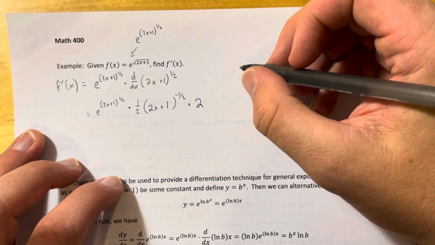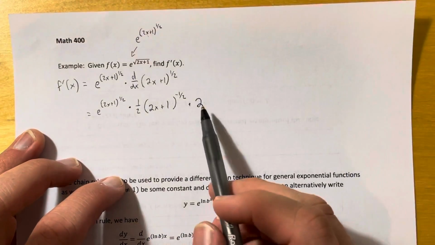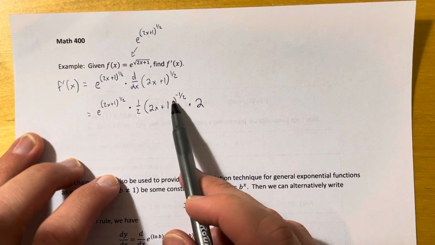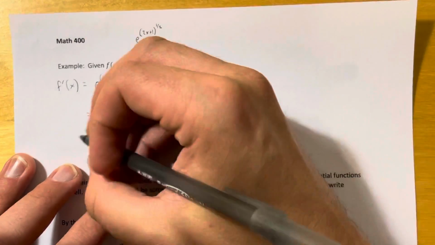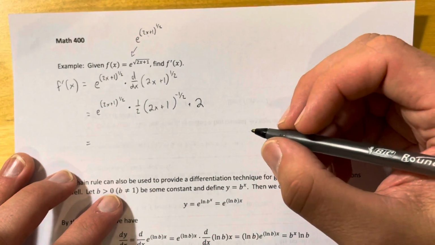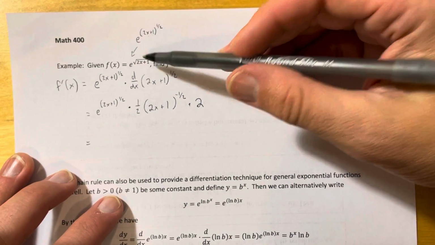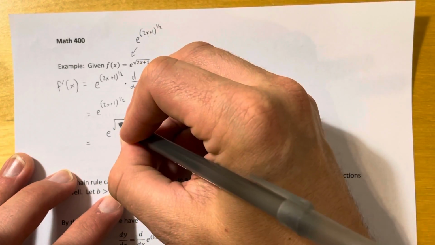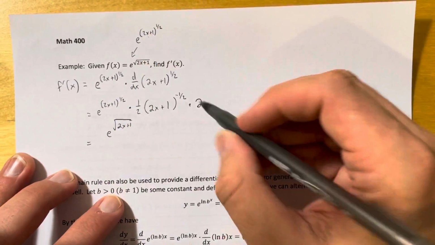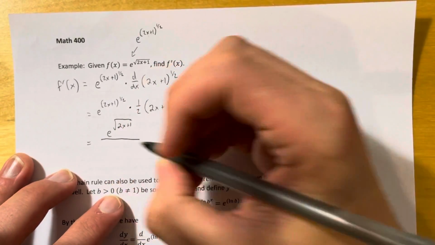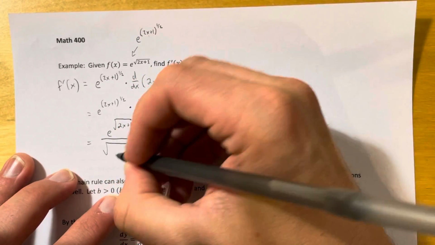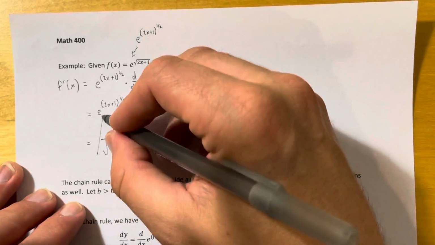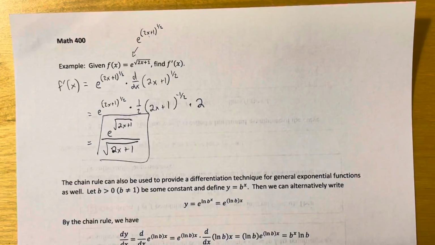Okay? So now I can cancel this 2 and this 1/2, and I could either leave this in exponent notation, or if I wanted to, I could put it back in radical notation, which I'll go ahead and do since the original function was in radical notation. This is the same thing as e to the square root of 2x plus 1. This has a negative exponent, so I could put that in a denominator and just call that the square root of 2x plus 1. That's my derivative right there. Okay?